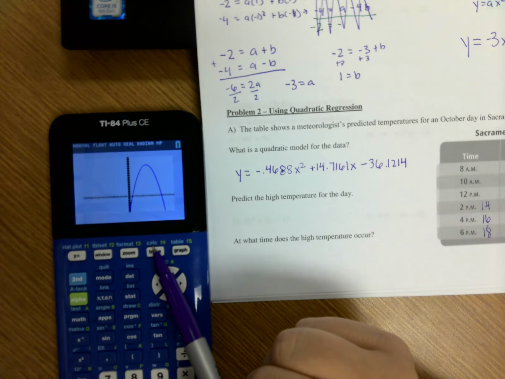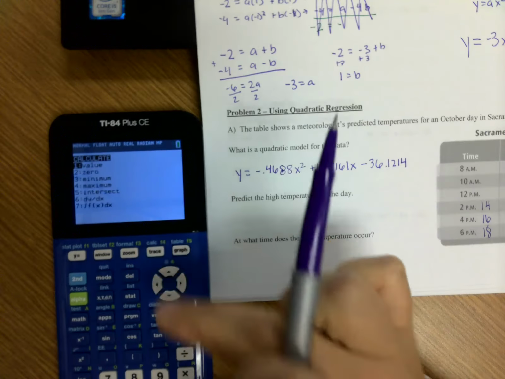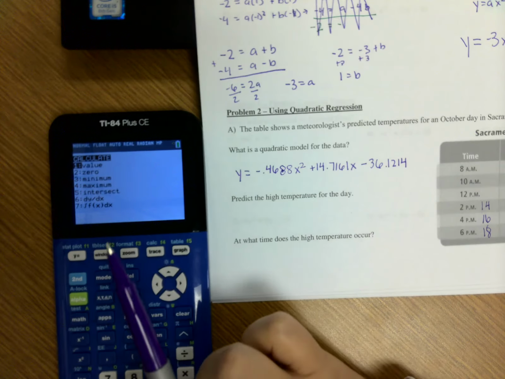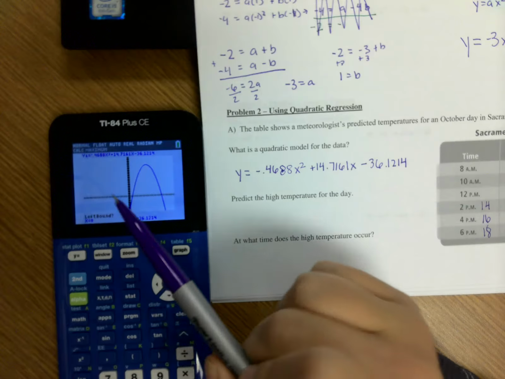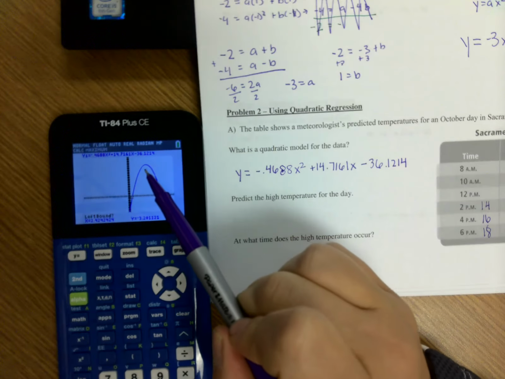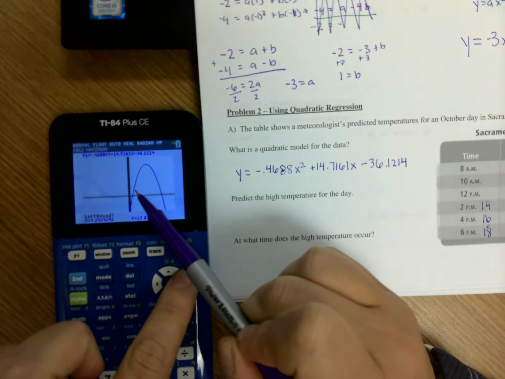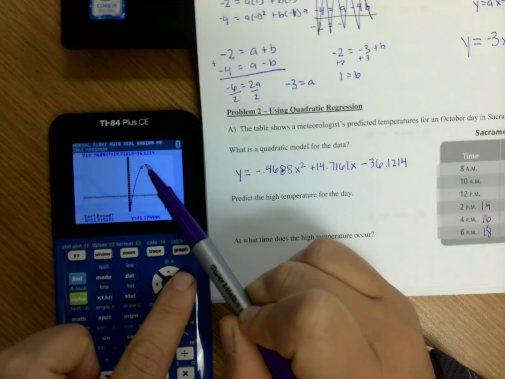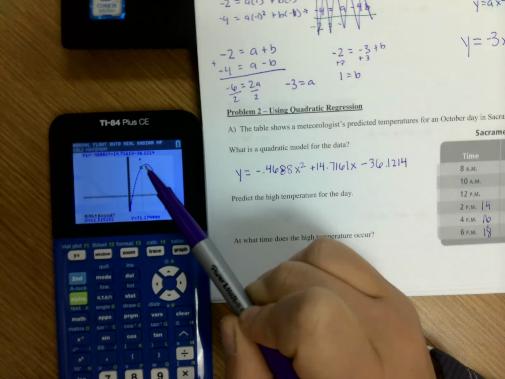So I'm going to go to calculate. See that right there? So second, trace to calculate. And I want to figure out my maximum value, that 4. So I'm going to type in 4. Now this says left bound. So this is saying this is the point I want to look for. I want to move this bug, is what I call, someplace on the left-hand side of this point. So I'm going to move it here, and I'm going to push enter.